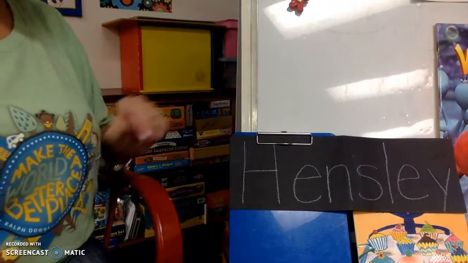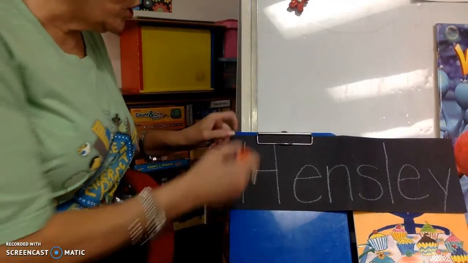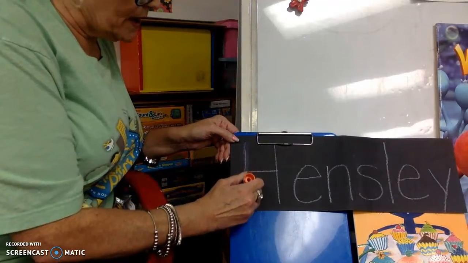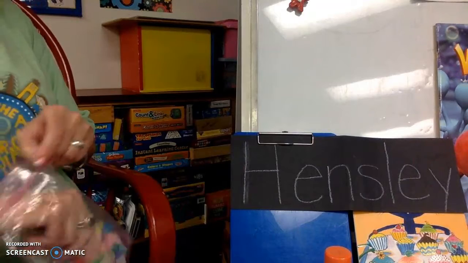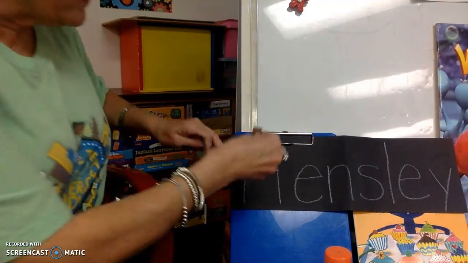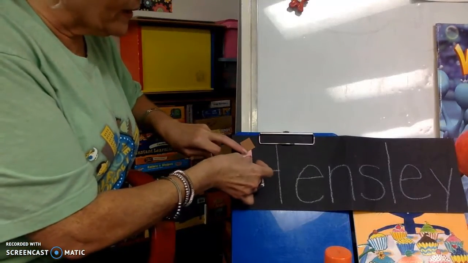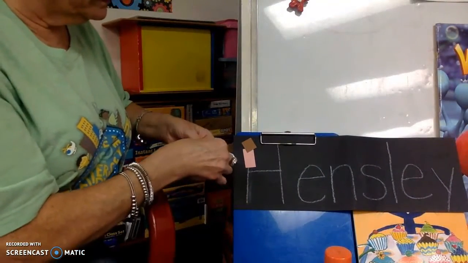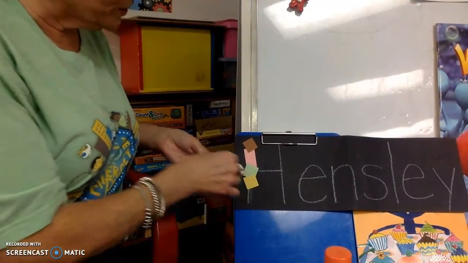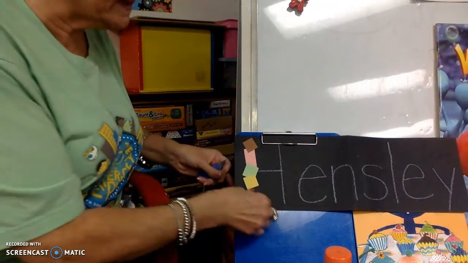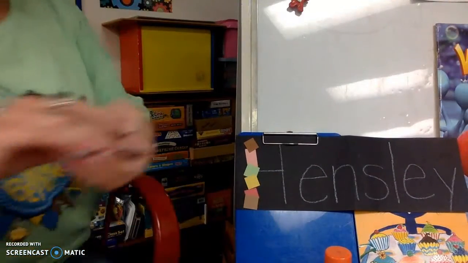Okay, the first thing I'm going to do is I am going to trace this part of the H with my glue stick, just like that. Okay, then I'm going to put my lid on my glue stick. Then I am going to get different colors of squares and rectangles and just place those right on there like this. Press down. And you can do this however you want to do this, because this is your name. And I have just a little piece right there. Okay.